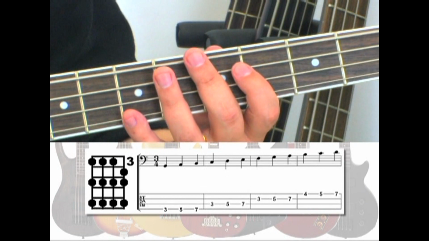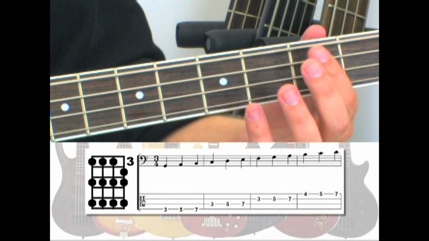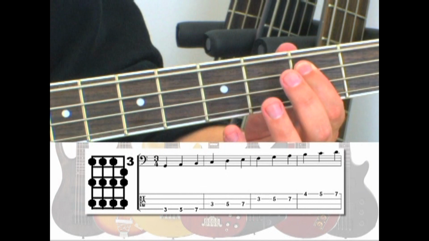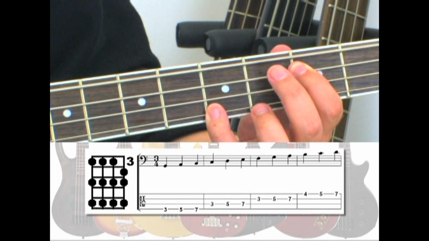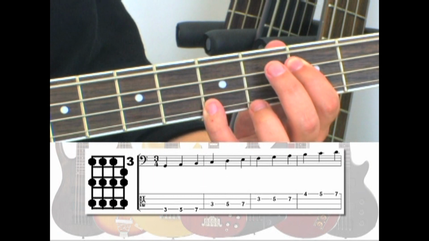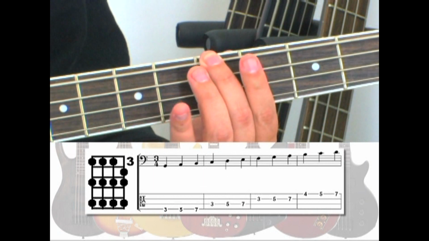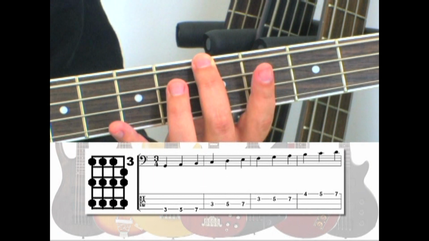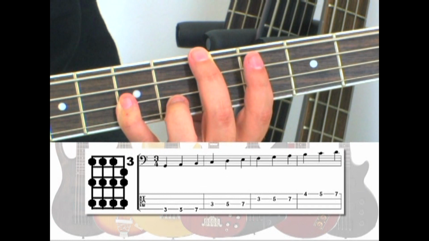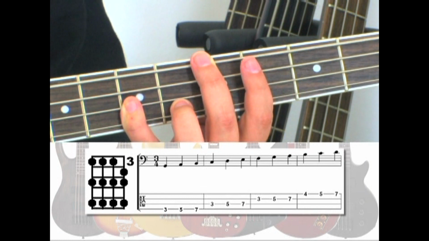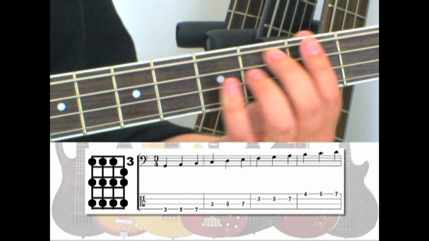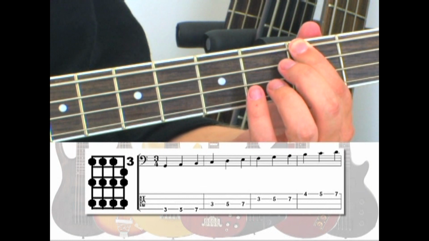The C major root notes are on the 3rd string, 3rd fret, and the 1st string, 5th fret. The A minor root notes are on the 4th string, 5th fret, and the second string 7th fret. We'll start at 70 BPM for a slow run, then 140 BPM for advanced players.